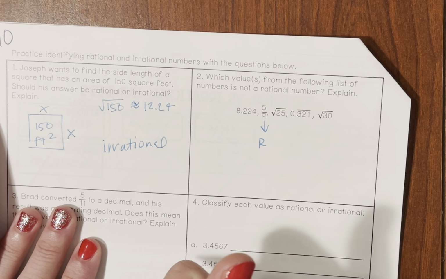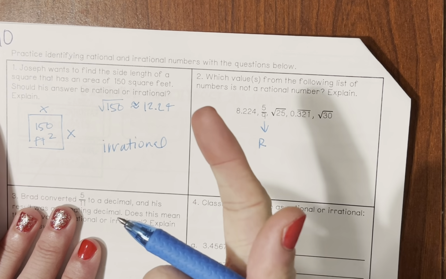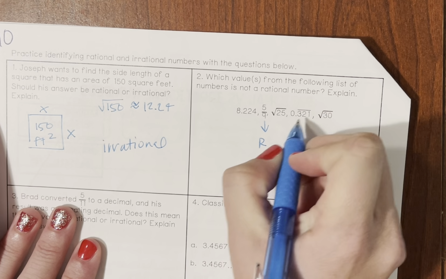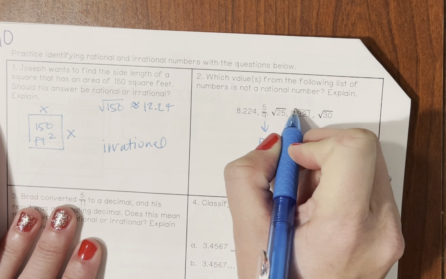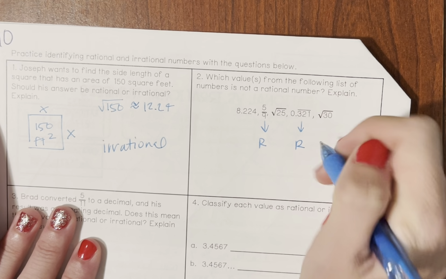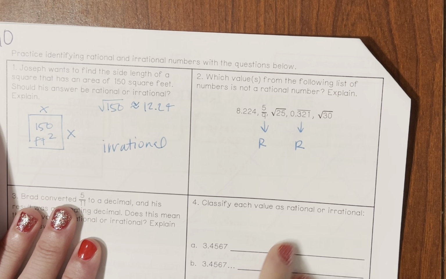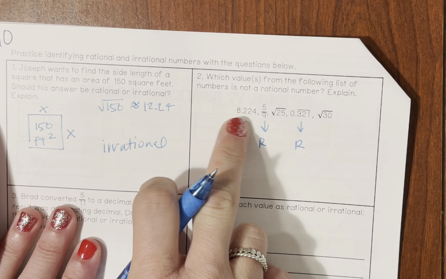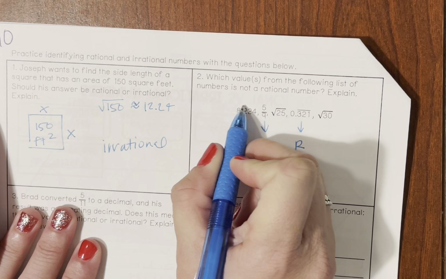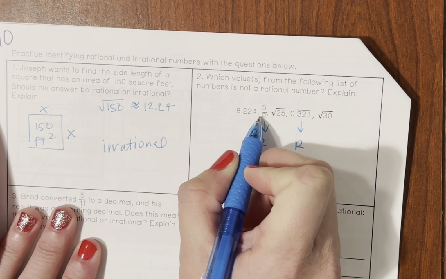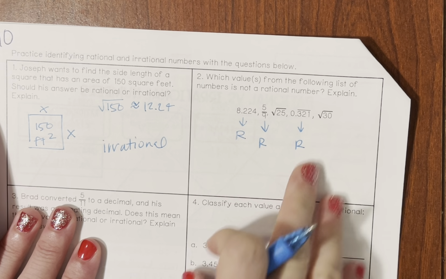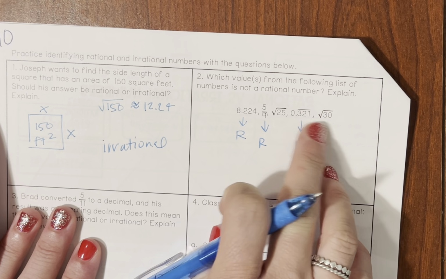Okay. I also know that decimals that terminate or repeat are considered rational. And I see right here this repeating bar. So I know that if this decimal is repeating, it's also going to be rational. Okay. Here I have a decimal. This decimal is what I would call terminating. It doesn't repeat. It doesn't have a bar. And it also doesn't have the dots. Terminating decimals are rational. So the two numbers I have left are these roots.